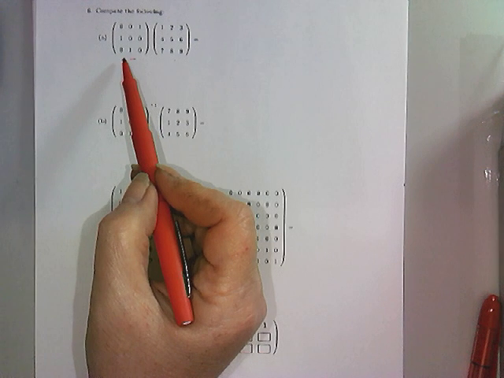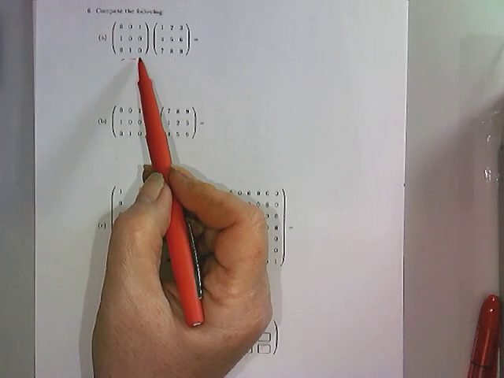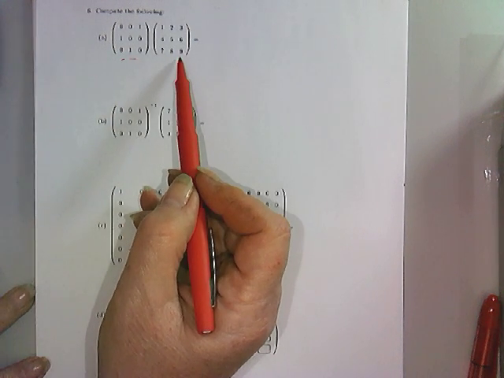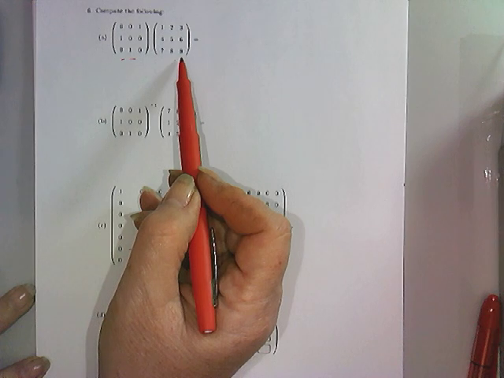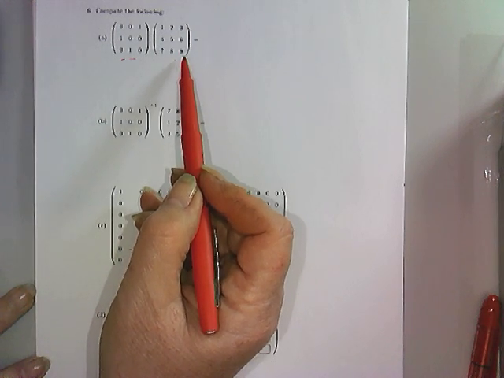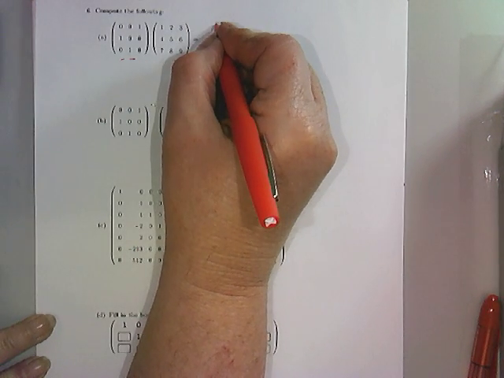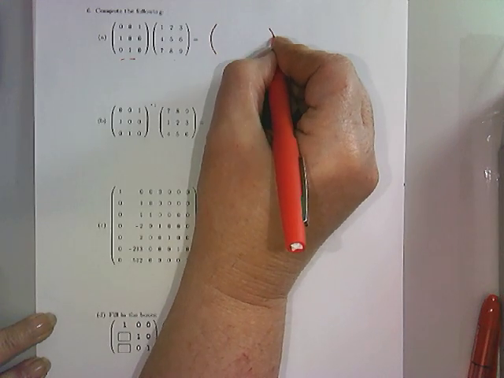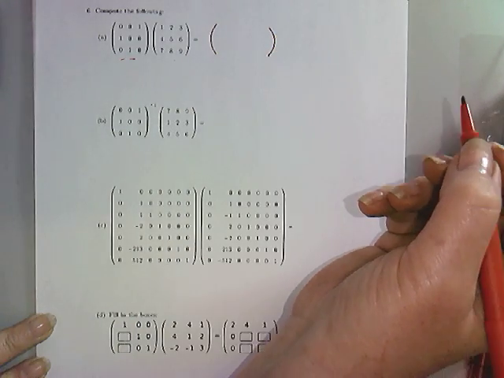So I know what multiplying by a permutation matrix on the left does to our matrix. It actually permutes the rows. And so the product will be a matrix with entries.